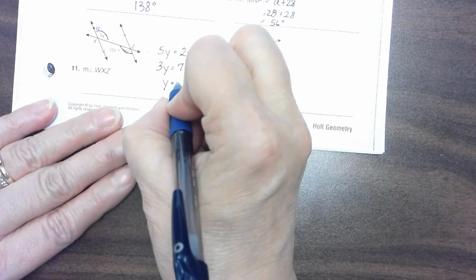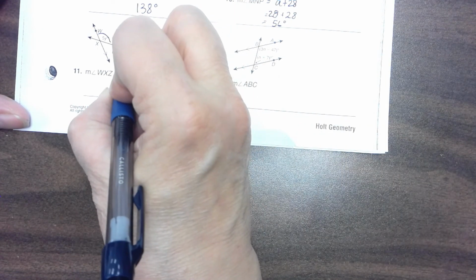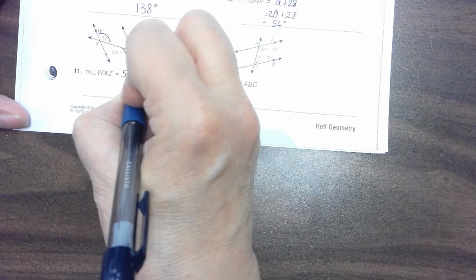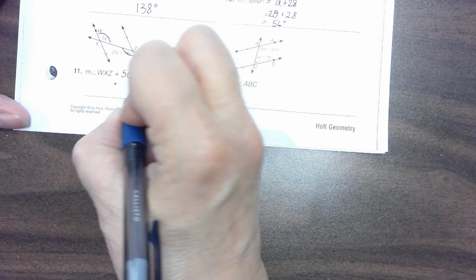And I get 26. And then we're going to go back in, substitute it into WXZ, which is 5y. So that's 5 times 26. And I get 130 degrees.